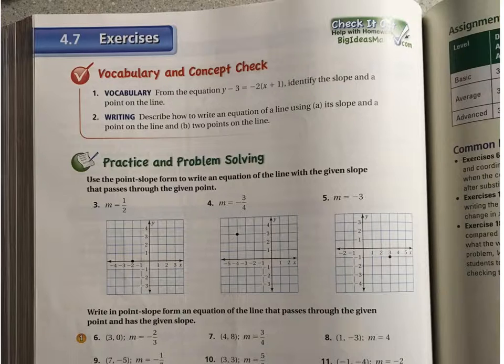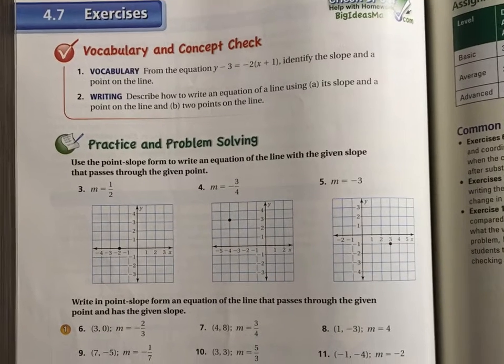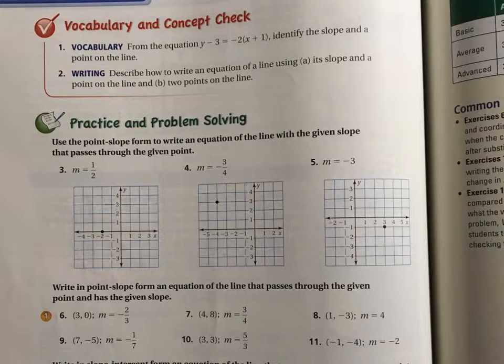Okay, I'm just going to go straight through. So I'm not going to cover the review questions very much, but I am going to cover day 1 and day 2 problems. For the first day, you're going to do problems 3 through 5, and then the review questions at the end. So we're going to use point slope form. We're going to write an equation of the line with the given slope that passes through the given point. So number 3 here, we have a slope, we have a given point, and we're looking for point slope form.